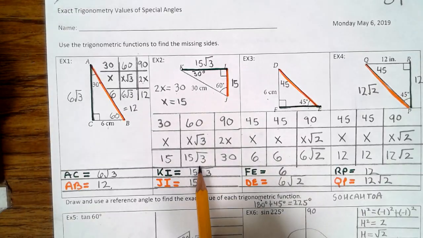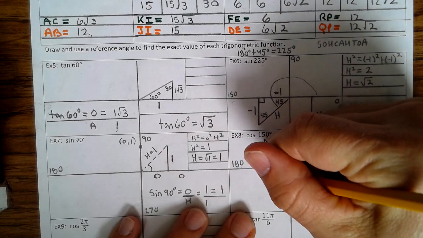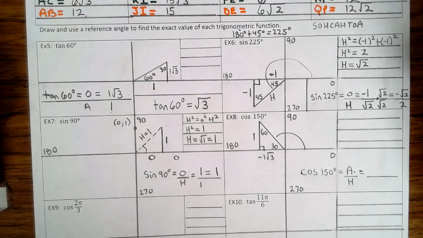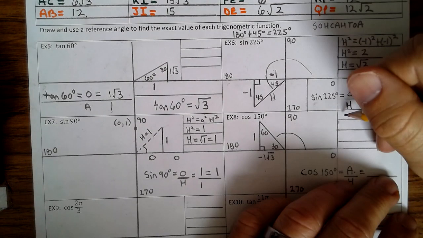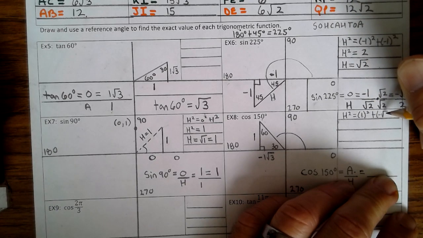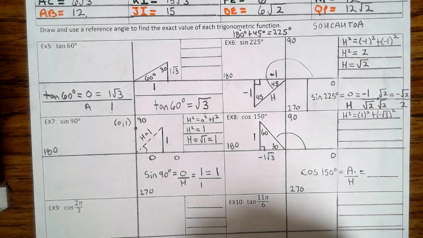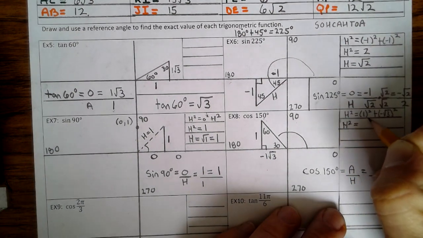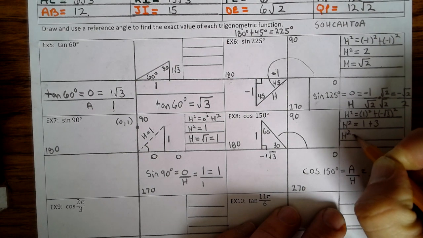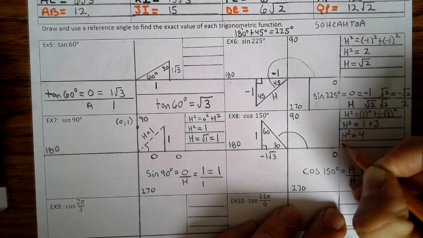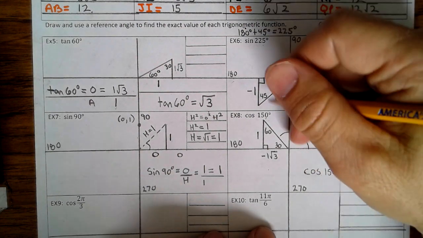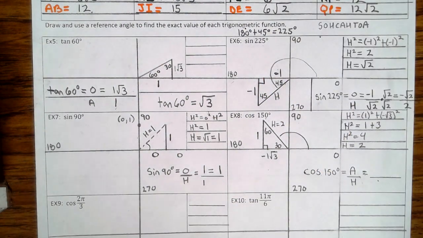Okay, so now we use the Pythagorean Theorem. We know that h squared equals 1 squared plus negative square root of 3 squared. Also, h squared equals 1 plus 3. So h squared equals 4. Take the square root of both sides. h equals 2. So your hypotenuse right here is 2. So we know the adjacent over hypotenuse, so negative square root of 3 divided by 2.